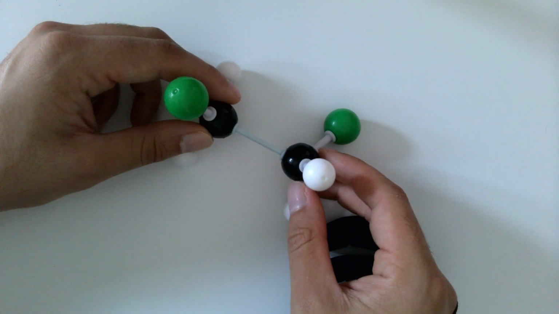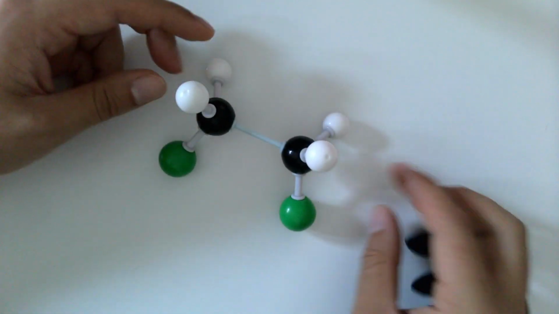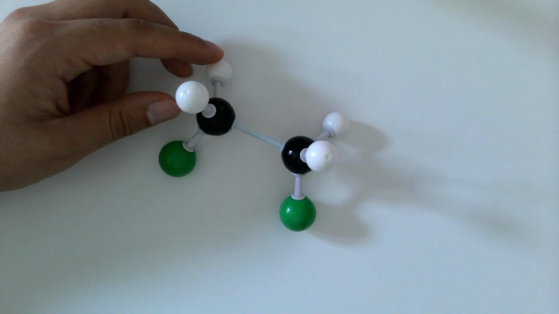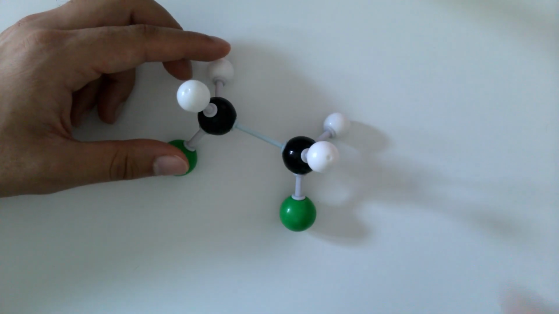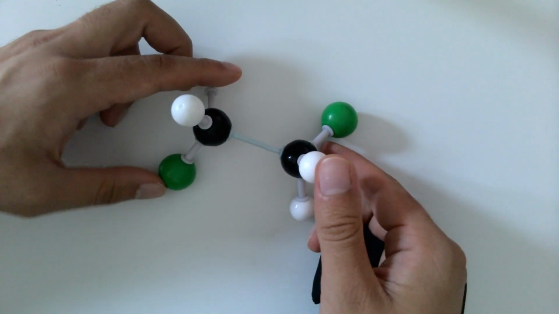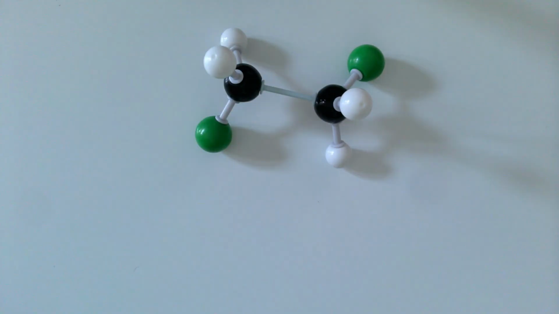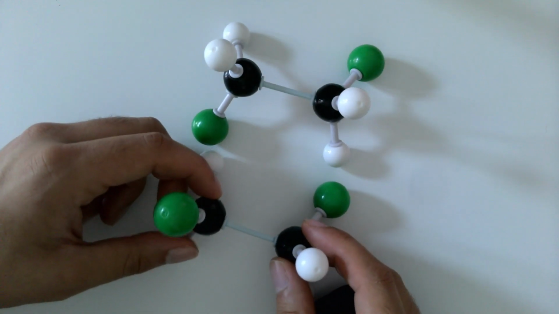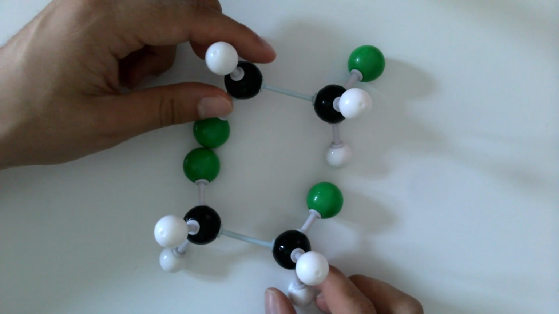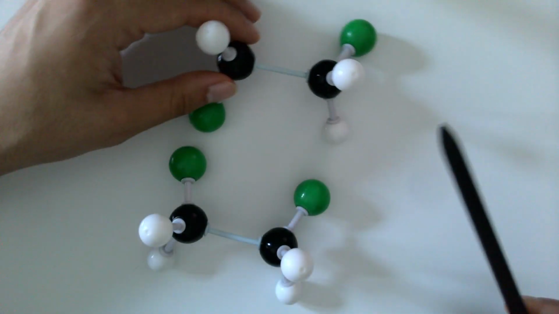We can see that the sigma bond has free rotation. I can rotate around the sigma bond. And this is important because if I show you now this molecule over here, and I ask you the question, are these two molecules the same?